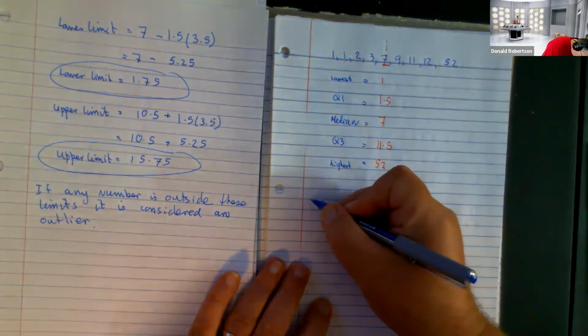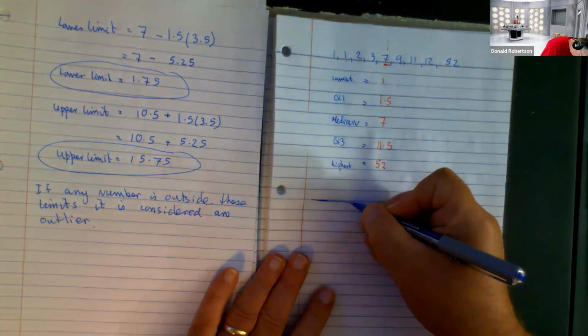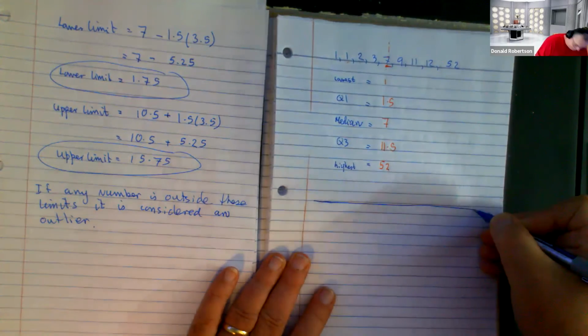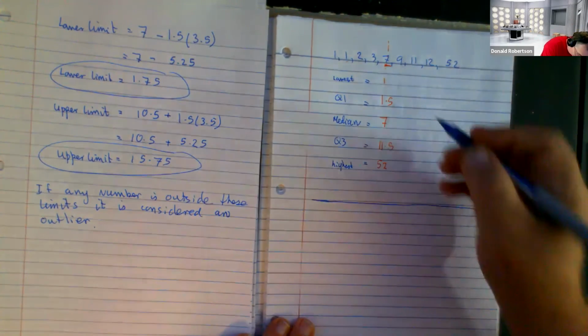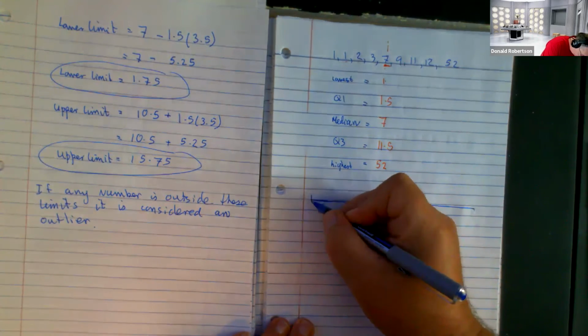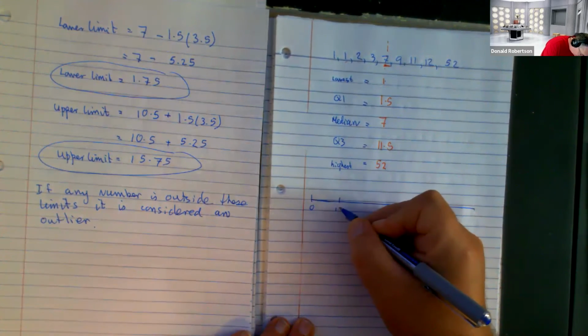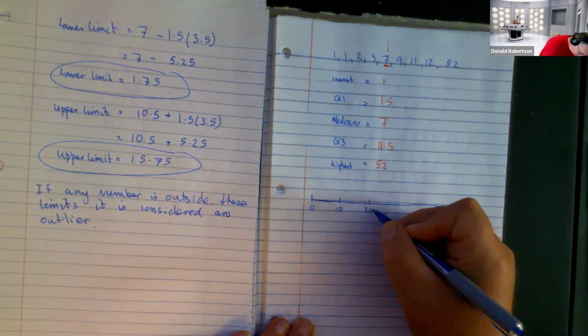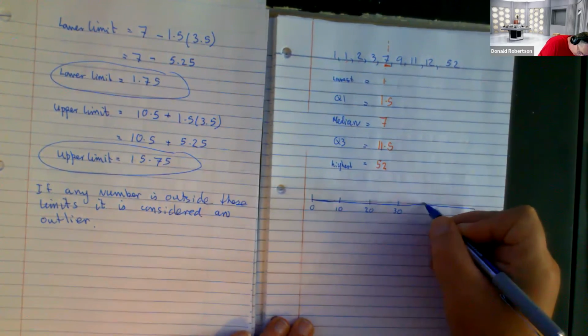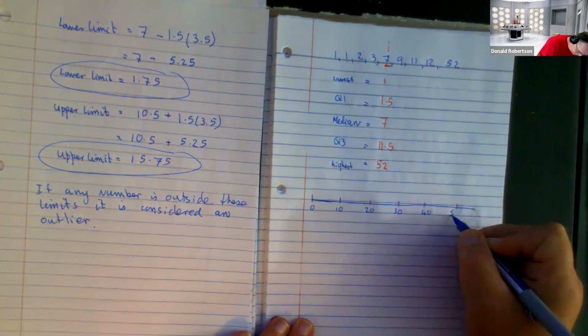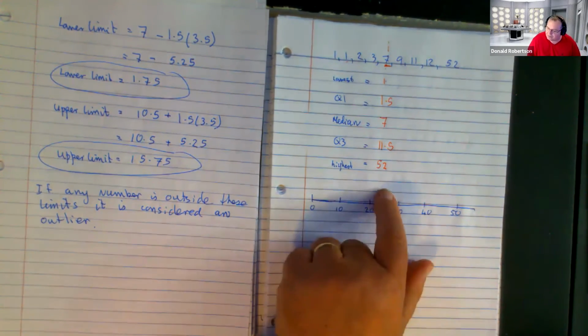So I now want to draw the box plot. And I have 1 and I have 52. So I'm going to start at 0. And since I need to get up to 52, I'm going to have to do a scale like 10, 20, 30, 40, 50, right? I'd have to do a scale like that to get 52.